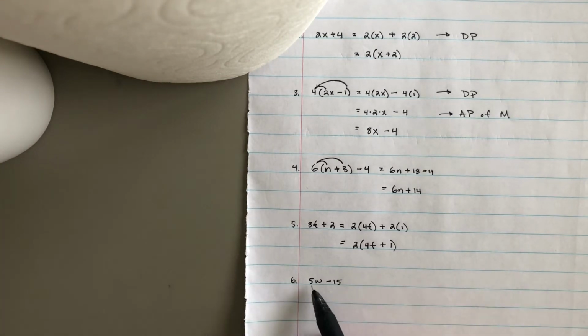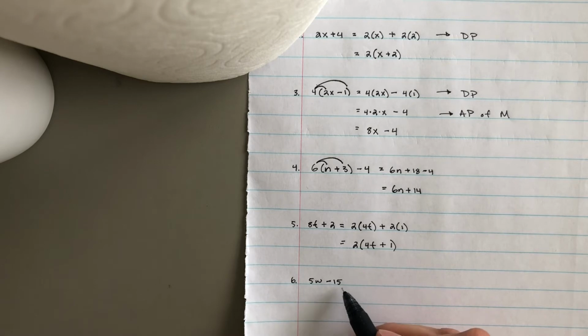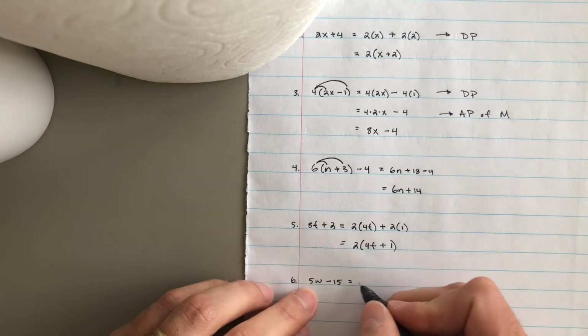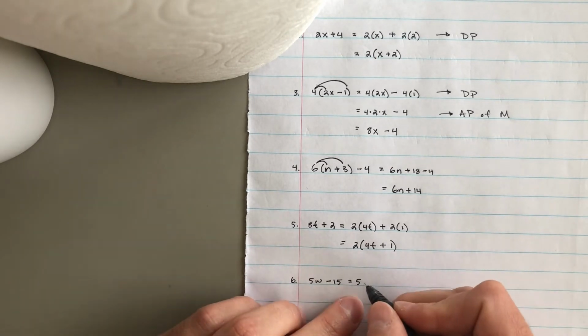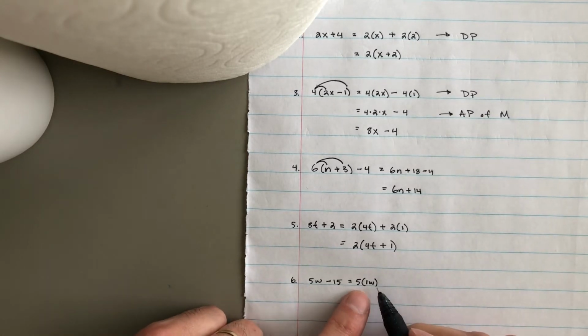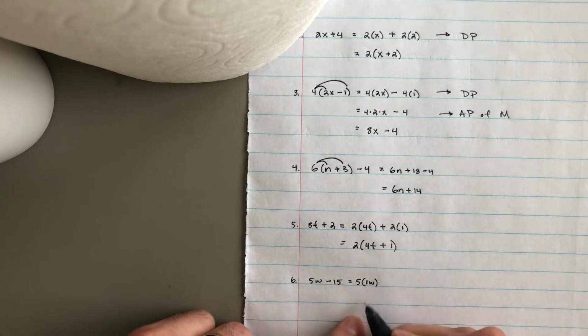Well, again, 5, the smaller of the two numbers, only has 2 factors, 5 times 1. Does 15 have a factor of 5? Well, yeah, it does, 5 times 3. So let's break it down. 5 times 1w. That just looks weird, right? Because we don't usually put 1w, because 1 times w is just w. So when we go down here, that's what we'll put.